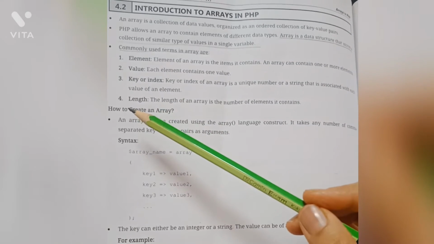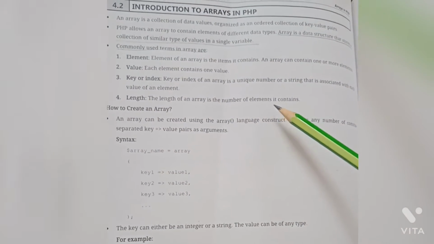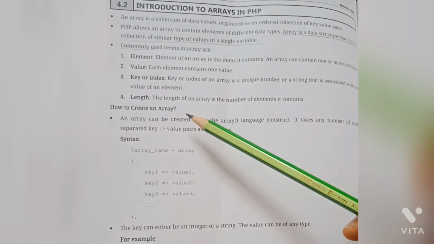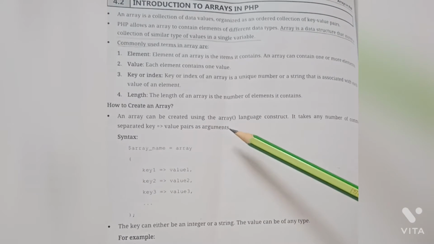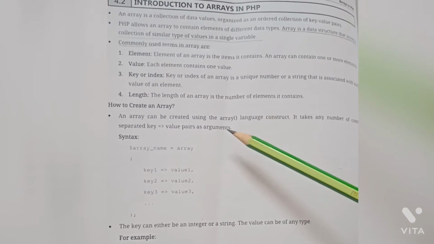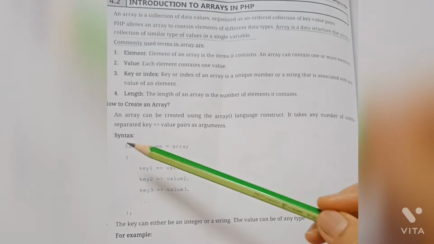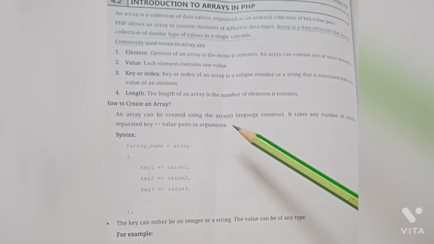Number 4th term is length. The length of an array is the number of elements it contains. How to create an array? An array can be created using the array round bracket construct. It takes any number of comma-separated key value pairs as arguments.